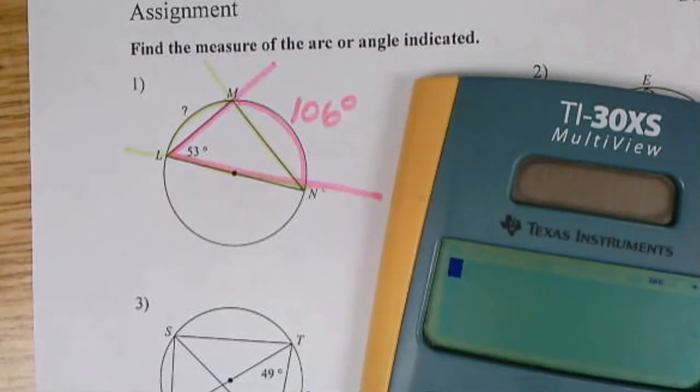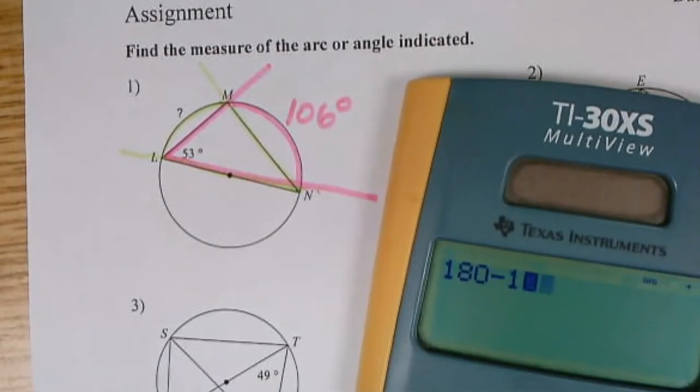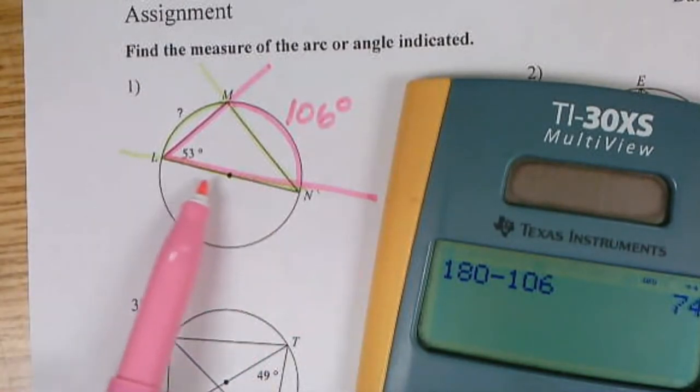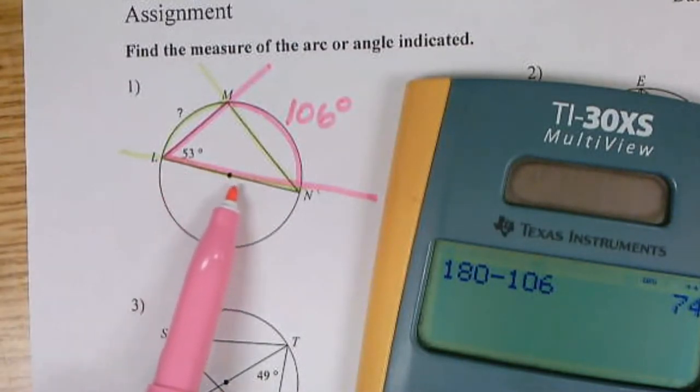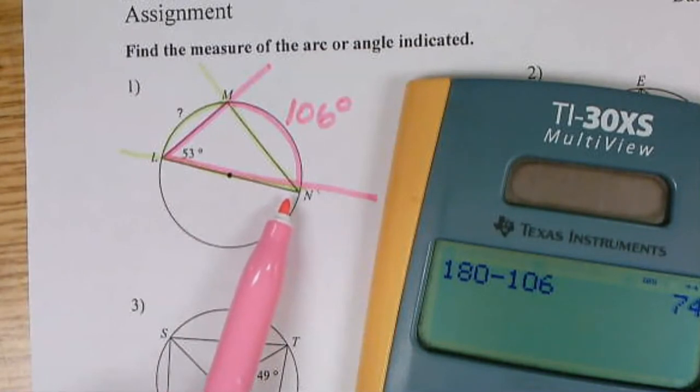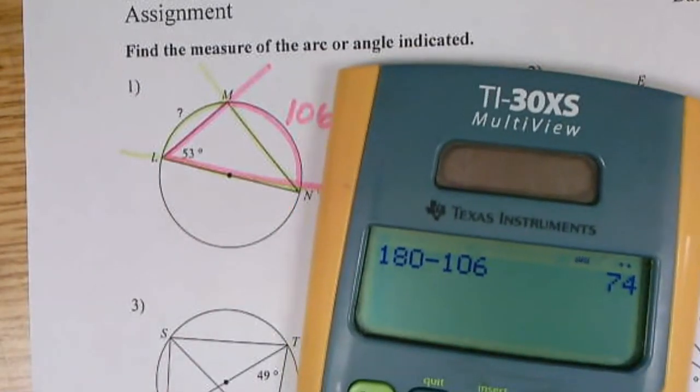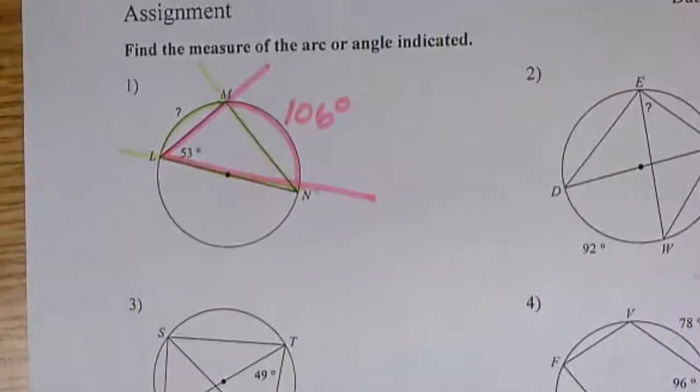missing arc measure. How do I know they add up to 180? Because everything on one side of a diameter always adds up to 180. A diameter cuts the circle into 2 halves. So because of this point in the middle, that's indicating to me that LN does go through the center of the circle, so it's a diameter. So 180 minus 106 gives me 74 degrees for my missing arc, and I will go ahead and write that in.